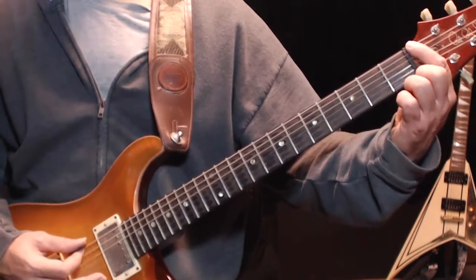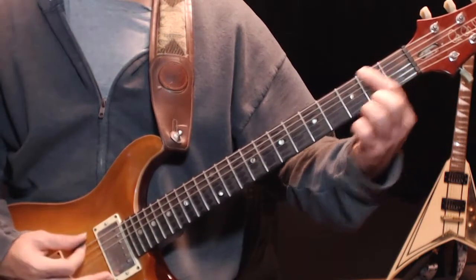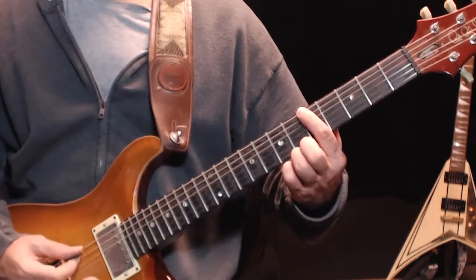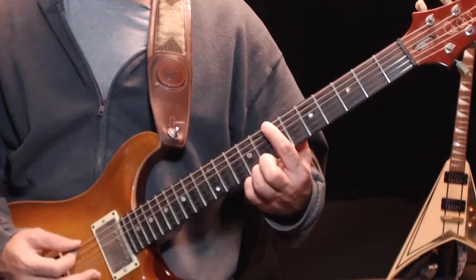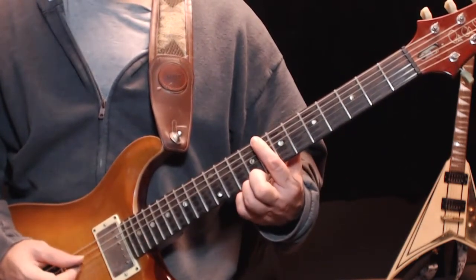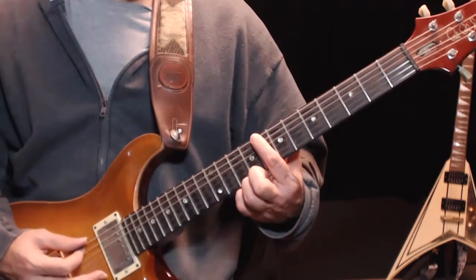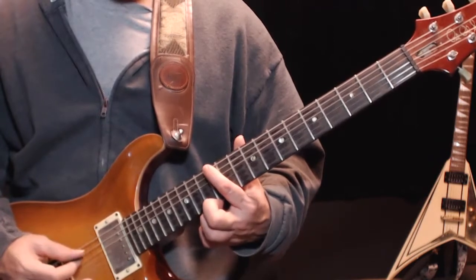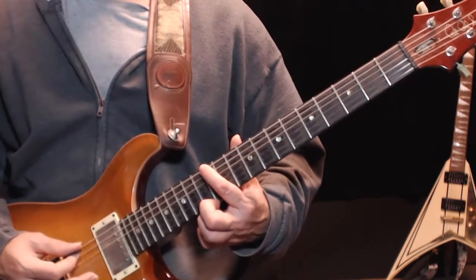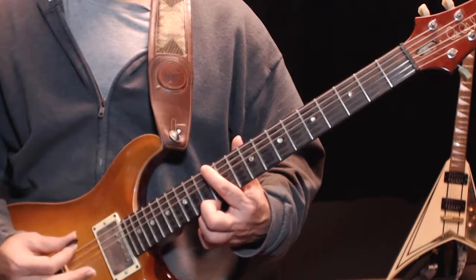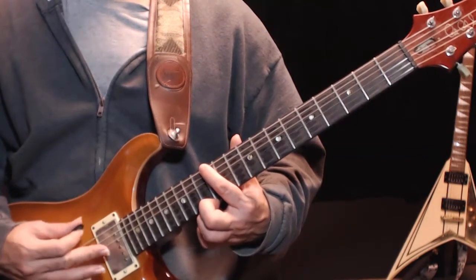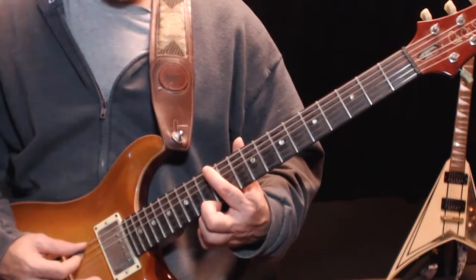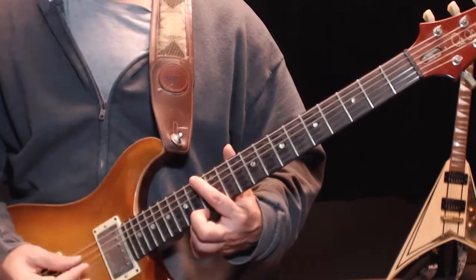Go E, half step to F, F to G, G up a whole step to A, up a whole step to B, B up a half step to C. That's B to C, our half step point. C to D, D to E, and don't be confused with D to E. E is the second one. D to E is not a half step, it's E to F, and that's what we have next. E to F.